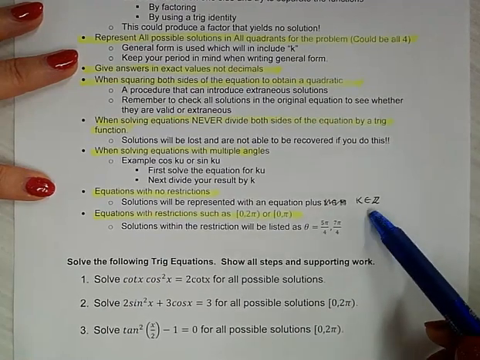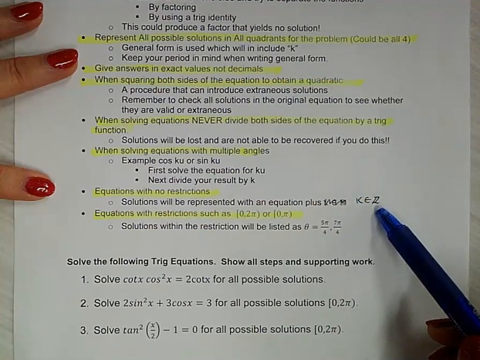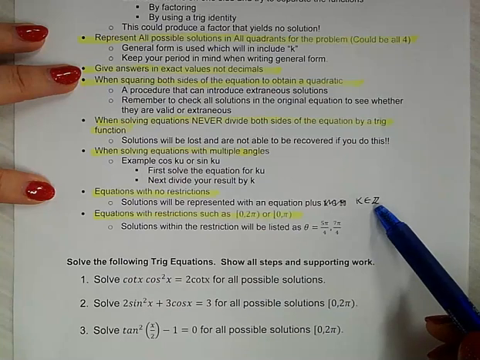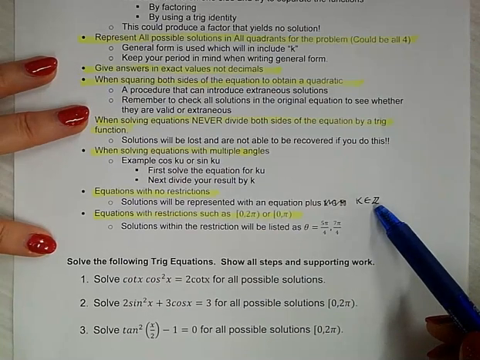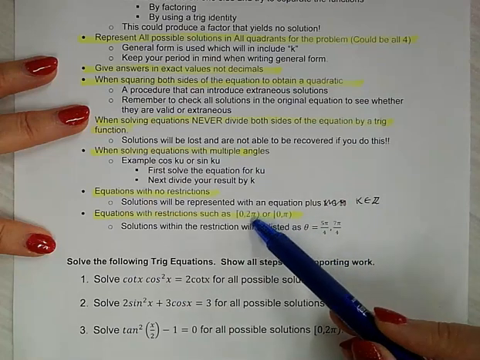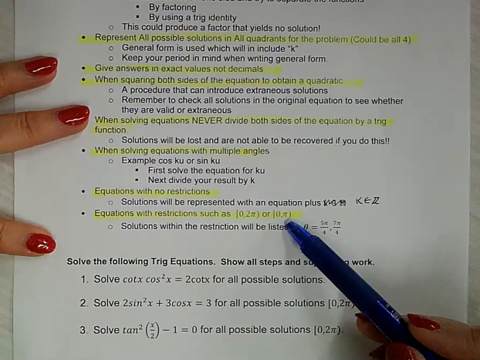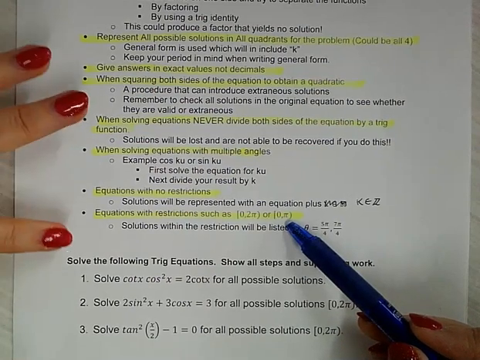When we are doing our equations with no restrictions, remember we need to see our Ks and the double bar Z, remember that's just a symbol for integers. And so solutions within the restriction will be listed out, paying attention to what that restriction is. So maybe it's 0 to 2 pi, maybe it's 0 to pi, maybe it's pi over 2 to 3 pi over 2. So always pay attention there.